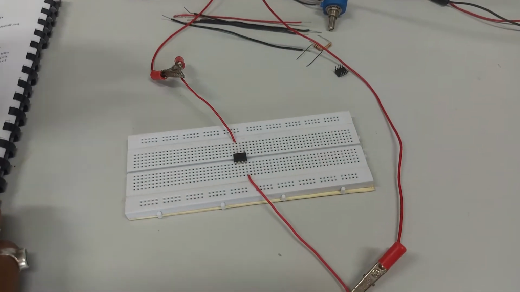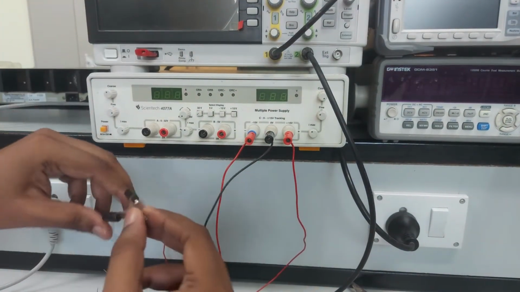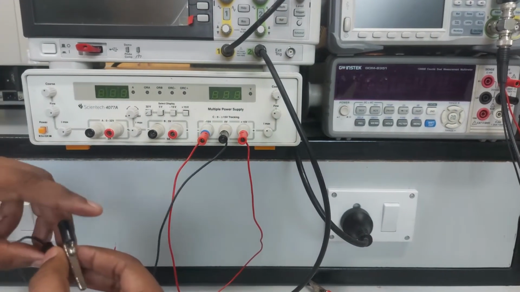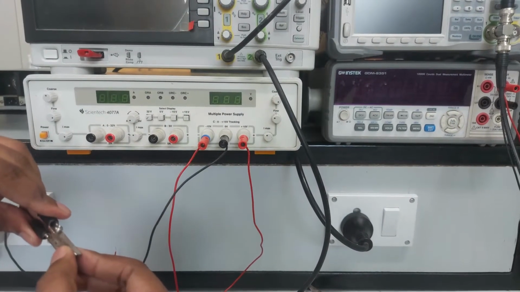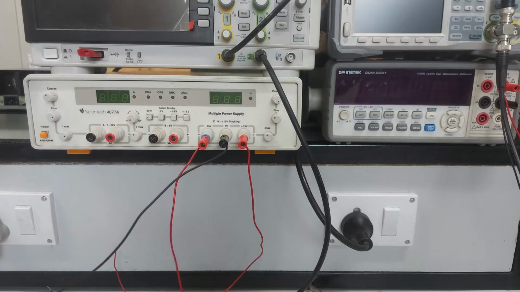Okay, now this is the ground one. This is the ground. It should be connected at the pin number 5. So which one can I use? This one.